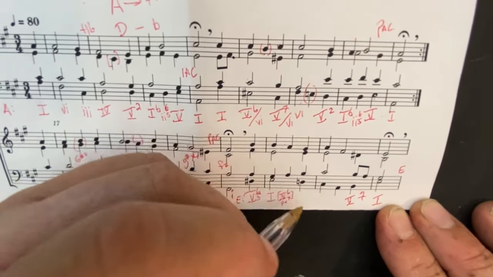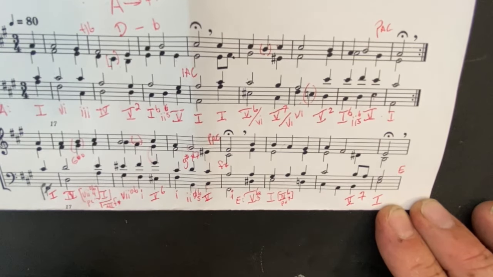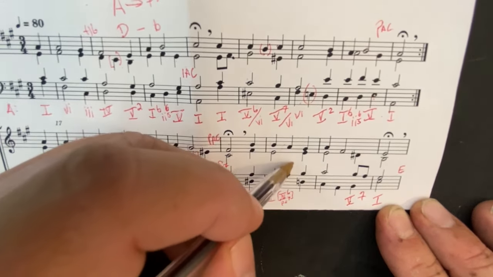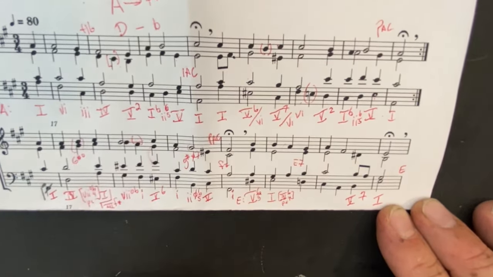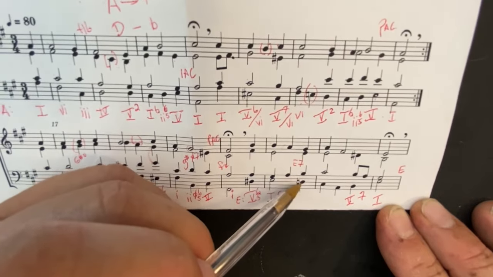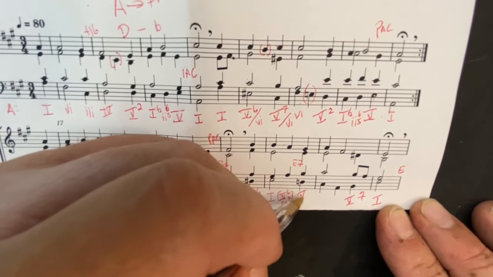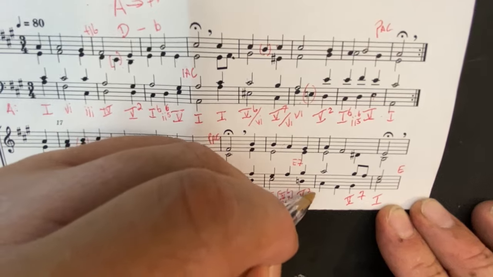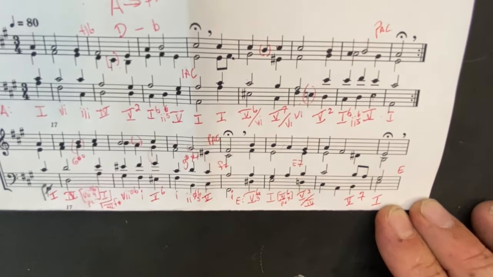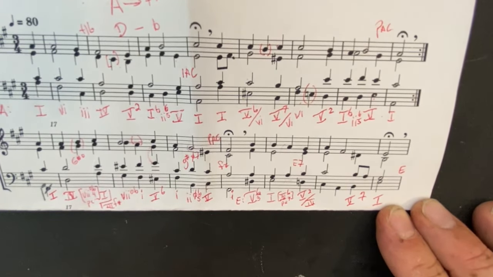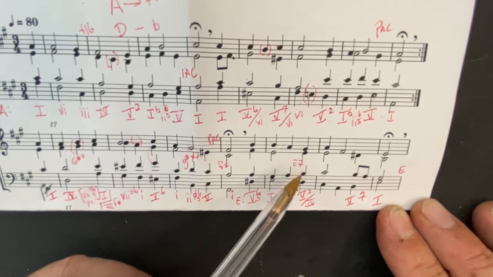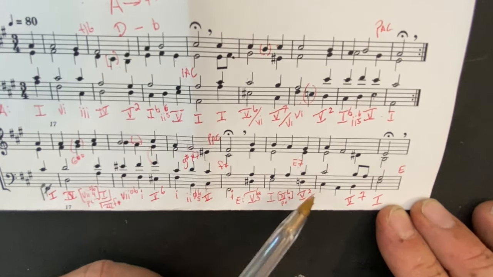This has become a non-dominant version of, sorry, no, that's not true. Let me think how to say this. It's become an E dominant 7, right? E, G sharp, B, and then D, which makes it the 5. This is the 7th of the chord of 4, right? That's what we would expect to have happen. And then this should go to 4, which is going to be my A chord right there.